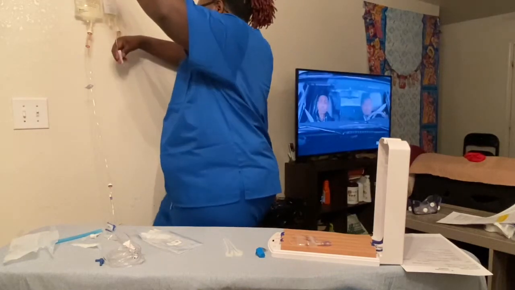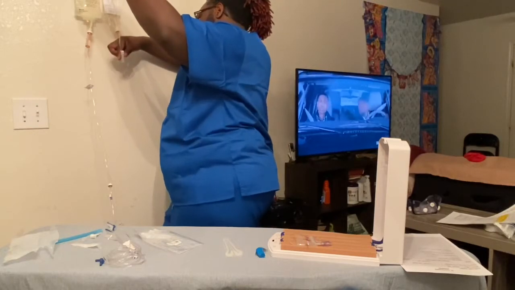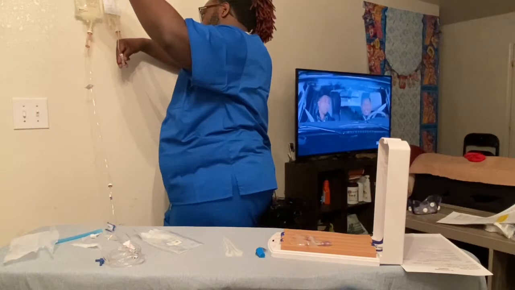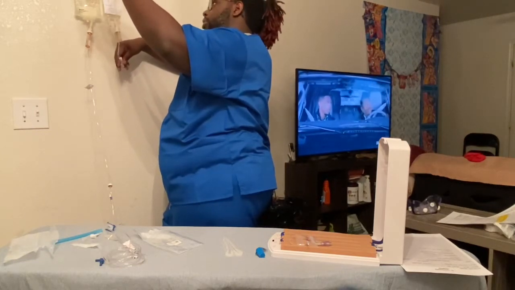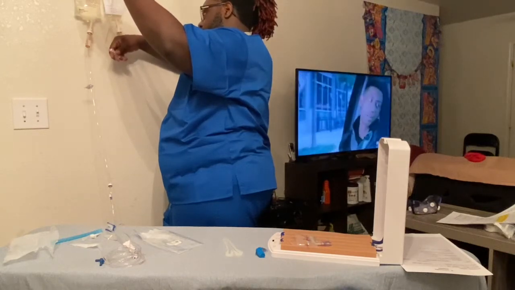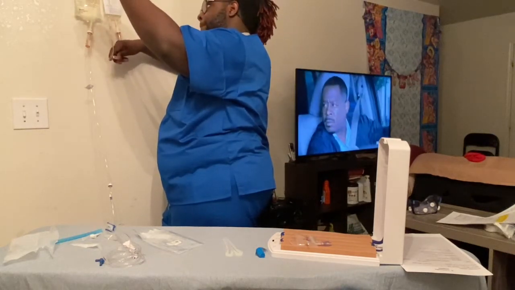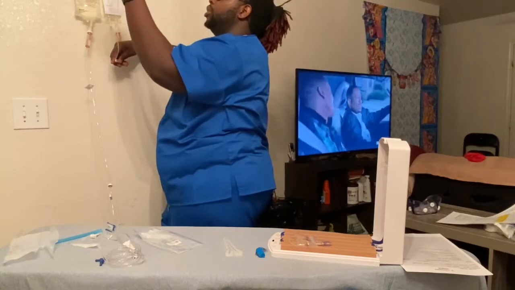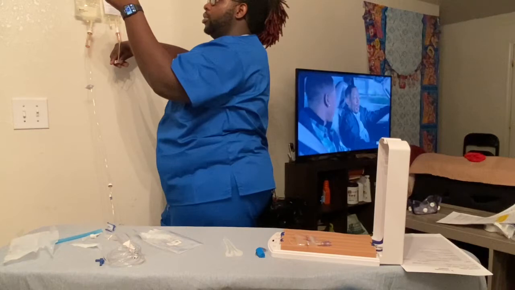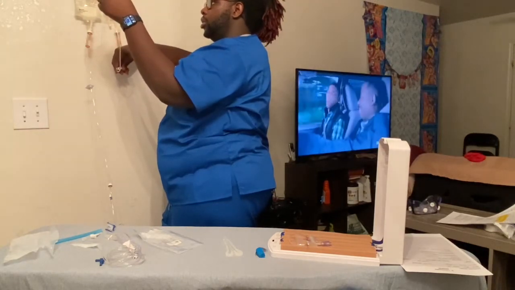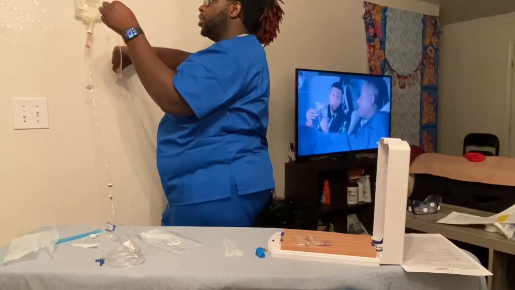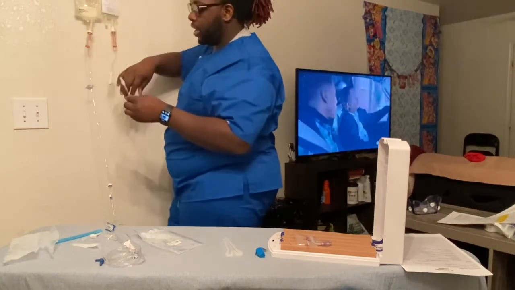Making sure you hold it up to not get any air bubbles. Also, you move your clamps on both tubing to make sure that you don't have any air underneath the clamp area. And you try not to let that tubing get away from you. I mean the fluids. Just enough to get the air out of it and clamp it back tightly.